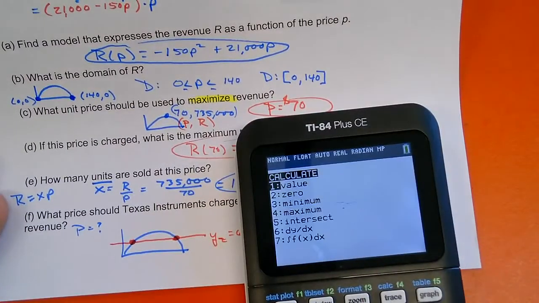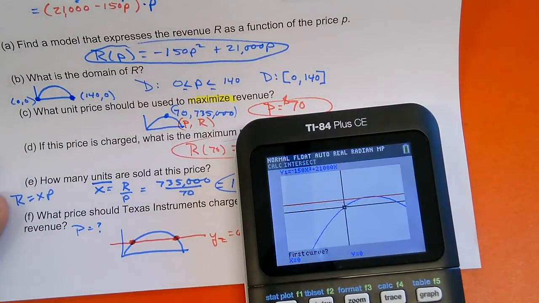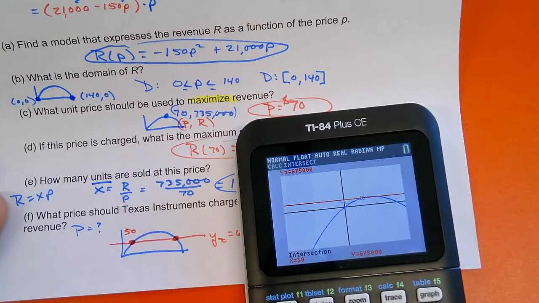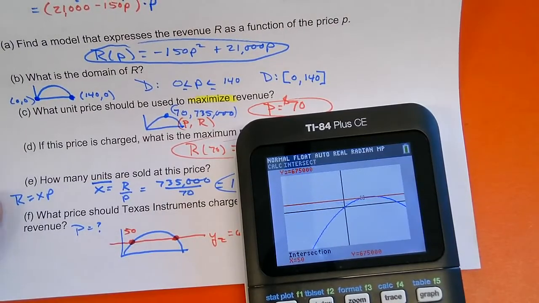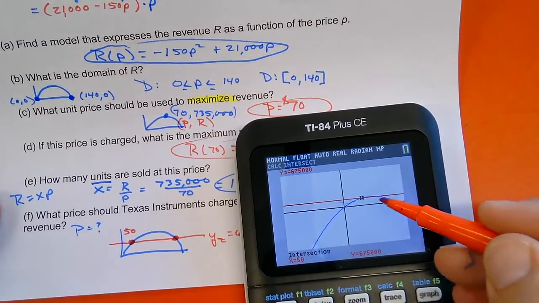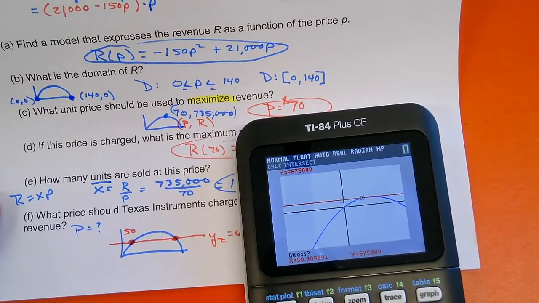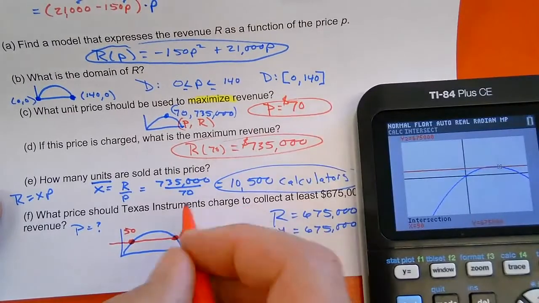So I'm going to go second trace, intersect. First curve enter, second curve enter, guess. The first one I found was at 50. So that's a $50 price. And the other one, let's see, second trace, intersect, first curve enter, second curve enter, guess. This is where I move my cursor towards the one I want to find and press enter. And that one's at 90.